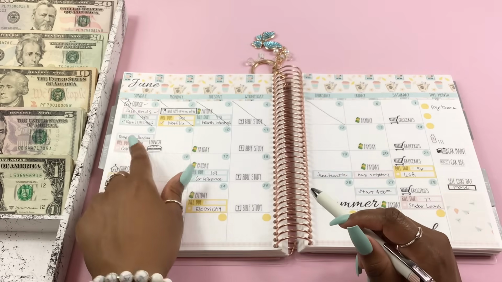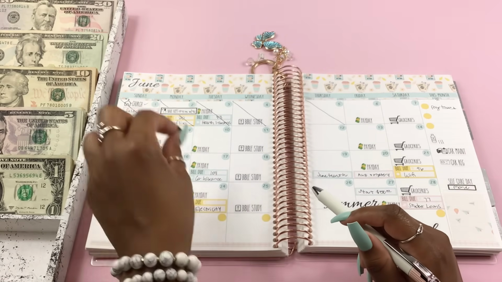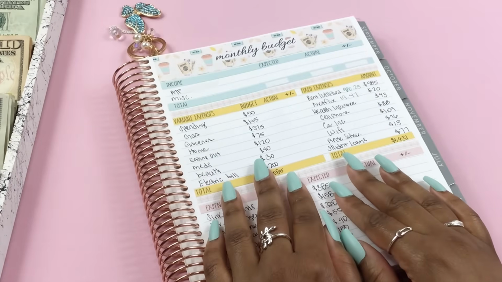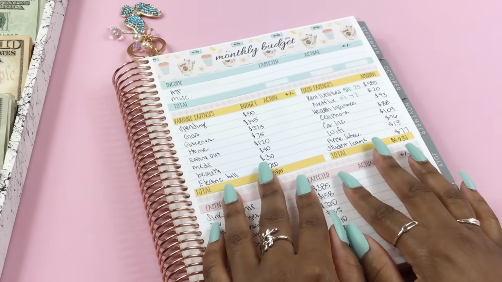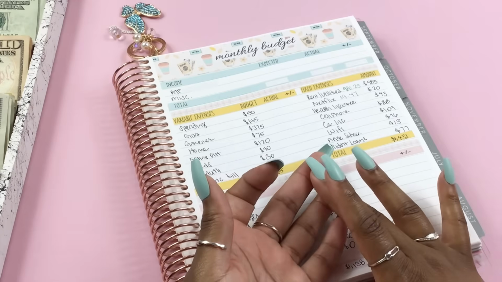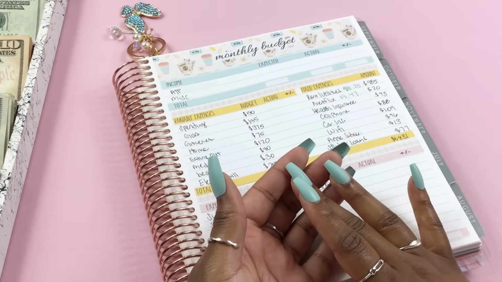Again, June's cell phone bill is already paid. What I'm gonna be doing is putting money aside for July's cell phone bill. So budgeting and cash stuffing is very important, guys, because it helps us to control the movement of our money. And if we are not in control of the movement of our money, we can't pay off debt, we can't save, we can't do the things that we really want to do. It really keeps us in financial bondage.